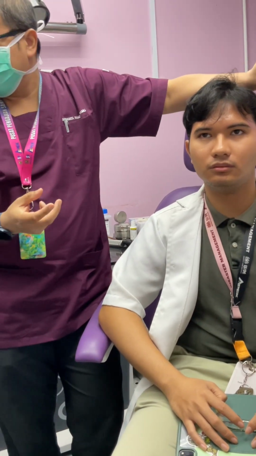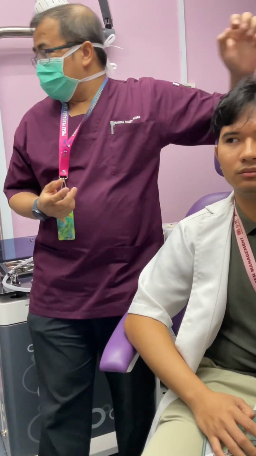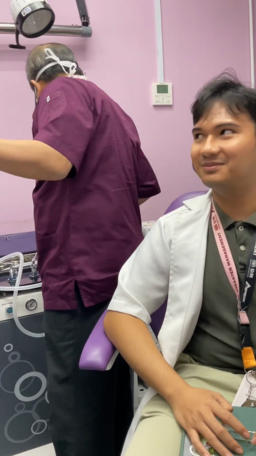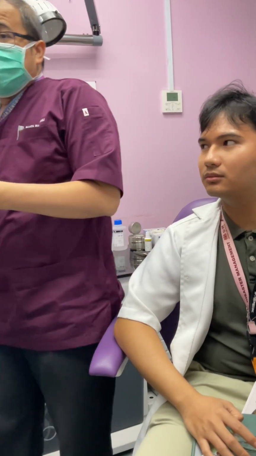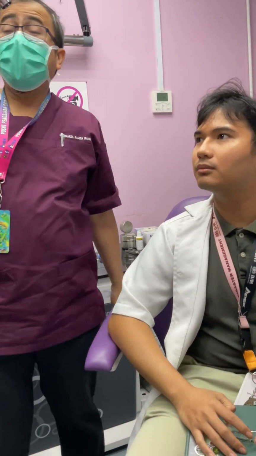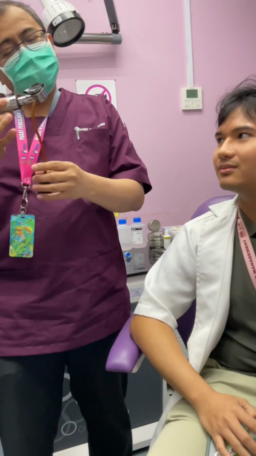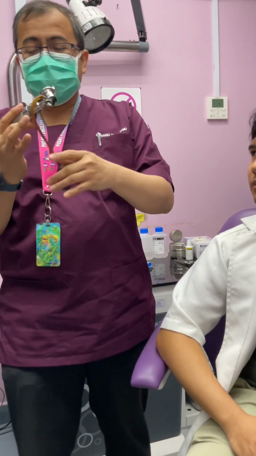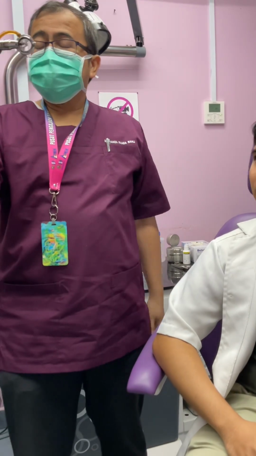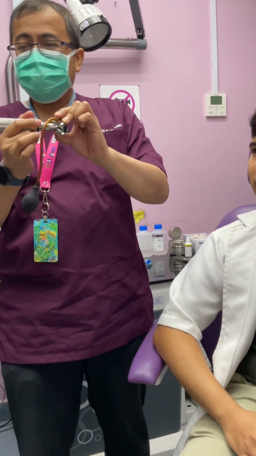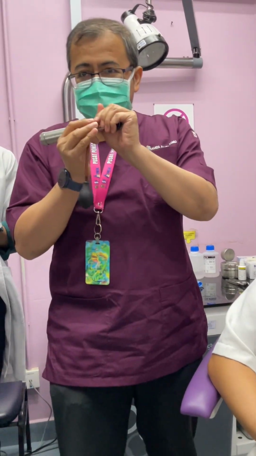What next? Otoscope. Beautiful. Where's the otoscope? There. This is otoscope, right? And what is this? Huh? Pump. Okay, pneumatic pump, right? Why use this? Now, this is an otoscope, right? This is the battery part or the handle. This is the eyepiece.